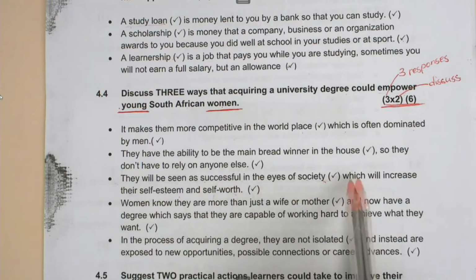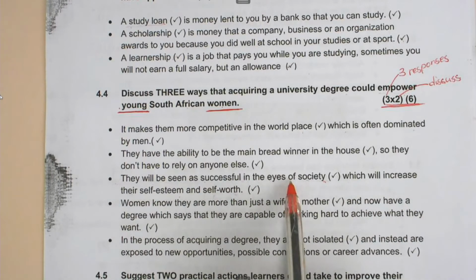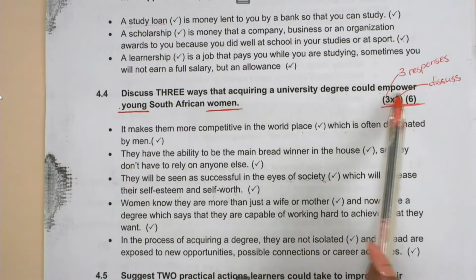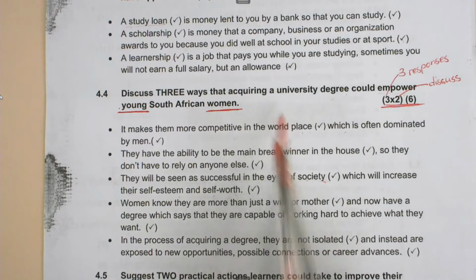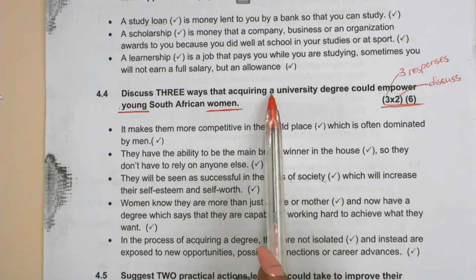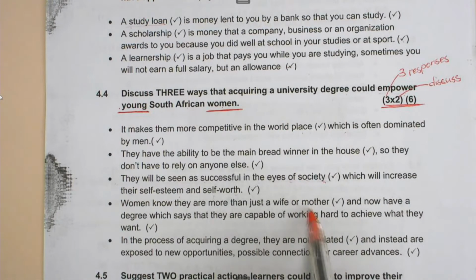It means now we are discussing why we're saying they're going to be successful in the eyes of the society. Women know they are more than just a wife or mother. This is empowering young South African women. After they get what? They acquire a university degree. They would know that they are more than just a wife or a mother.